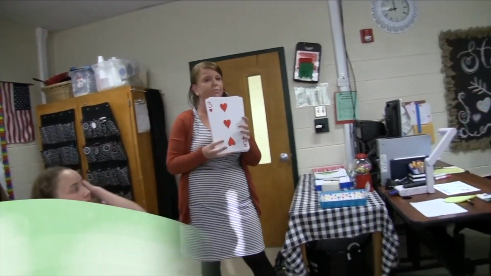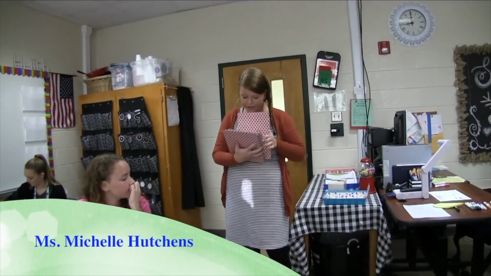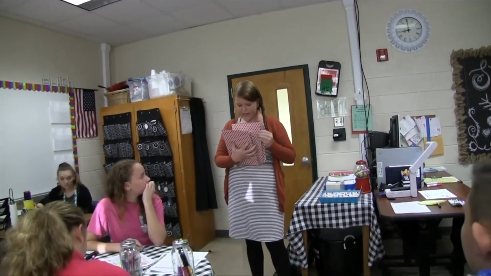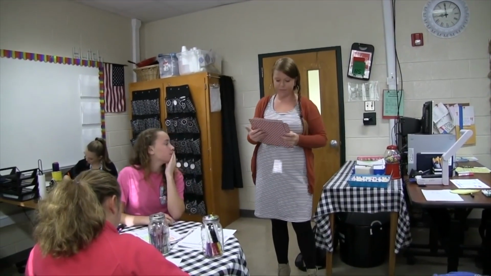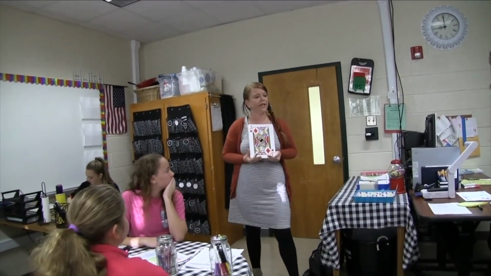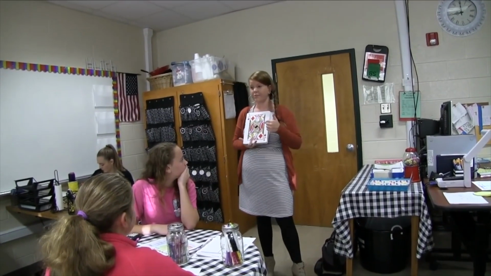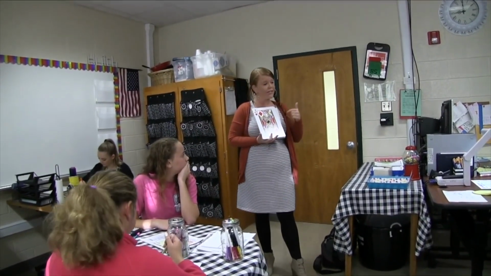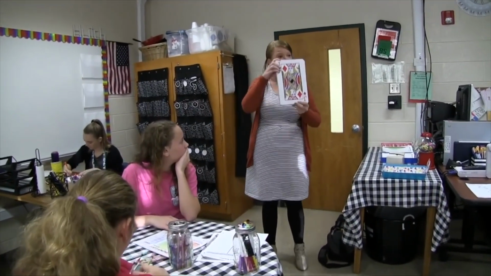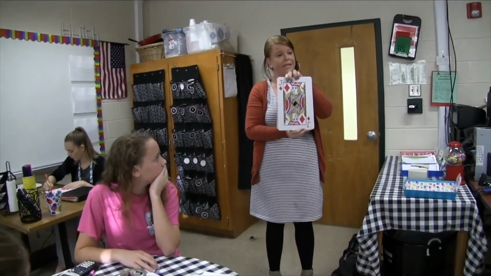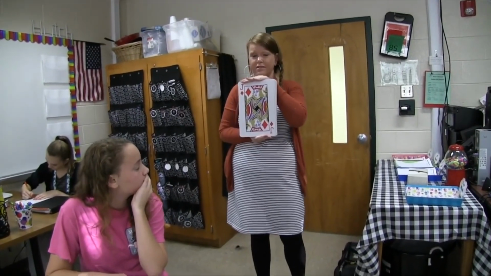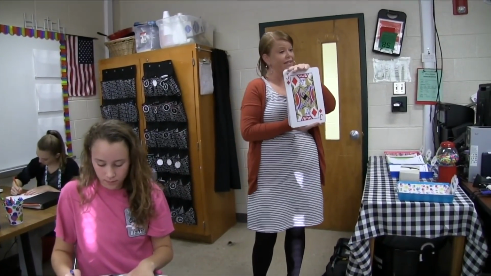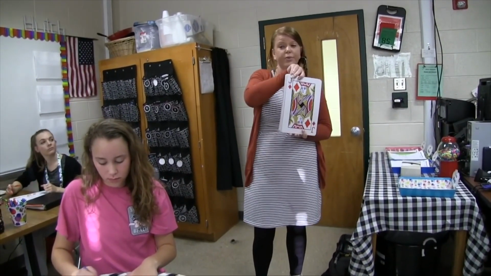Playing cards are really good examples of point symmetry. Let me show you one that is a perfect example, and then you can tell me ones that are not examples. This is an example of a playing card that does have point symmetry. It does have point symmetry because if you pick it up and turn it upside down, it looks exactly the same. Does that make sense? Yeah. So this jack looks exactly the same upside down as it does right side up.